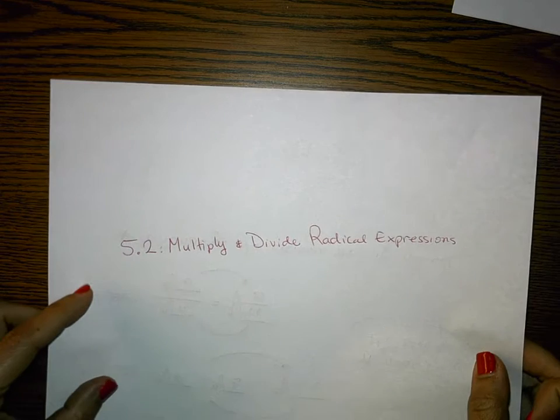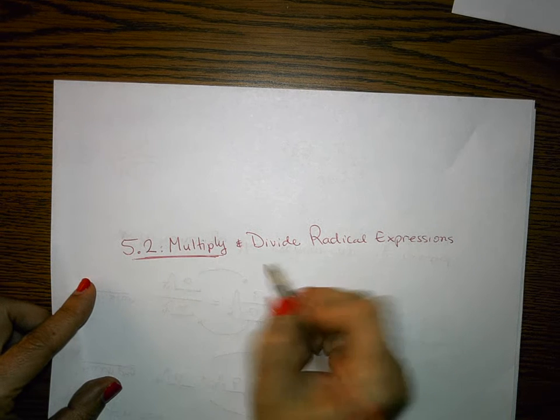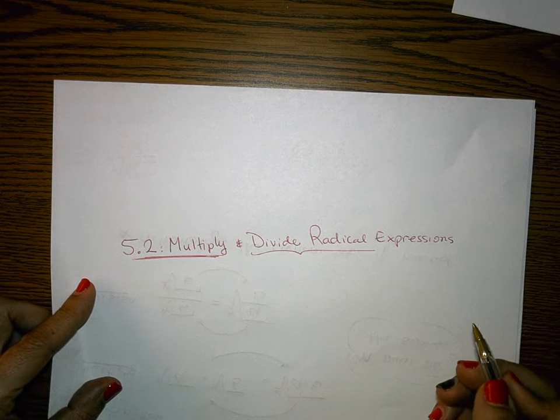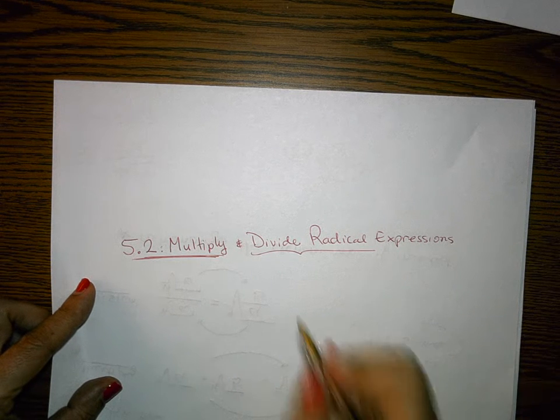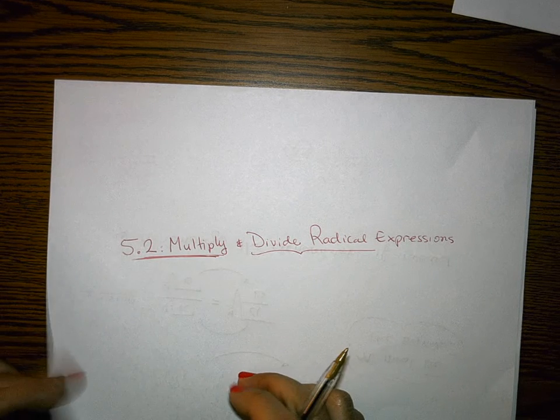All right, so this is part B of the 5.2 multiply. I did a lot of the multiply. Now I need to do the divide the radicals. So this is the part B video. Let's do some division of radicals, okay?